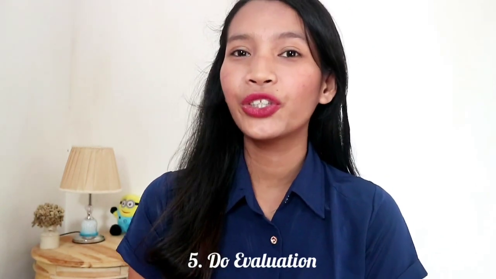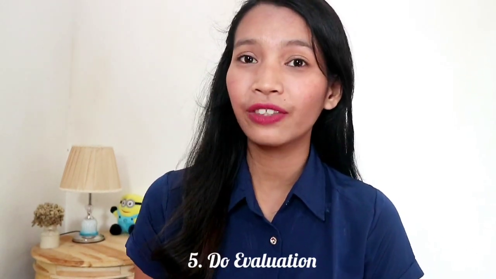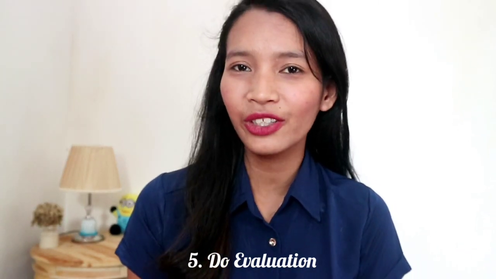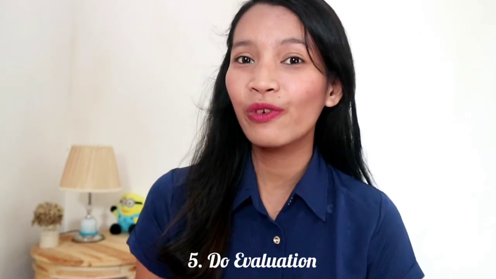Fifth, do evaluation of the activity. Don't forget to ask your student about what they have learned in this activity. Well, everyone, you also may add an additional information if you think it's needed for your students. Well, everyone, that's all about the implementation. Now let us move to the strengths and weaknesses.